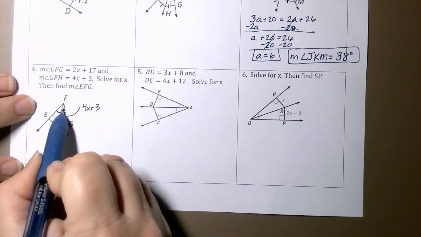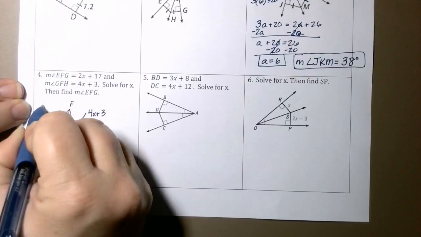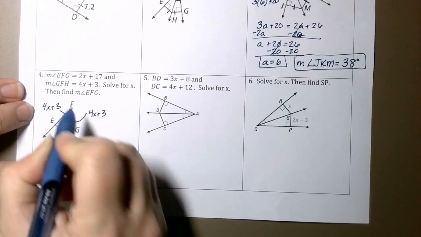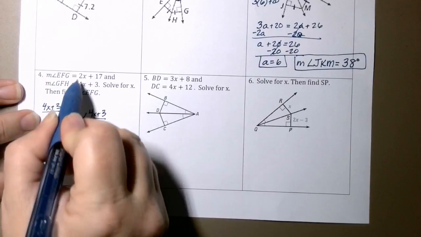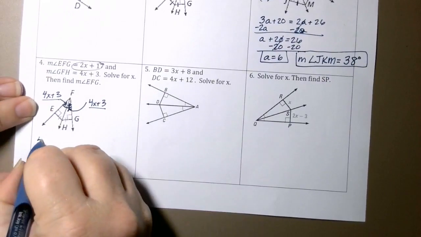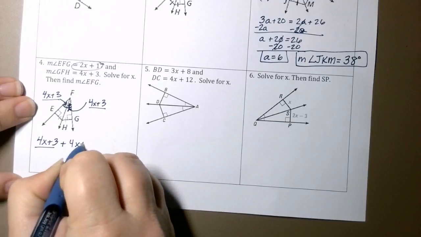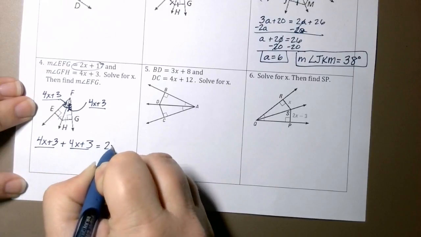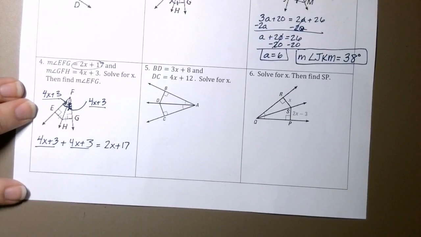Well, if this one is 4x plus 3, what is this guy? 4x plus 3. And those two together will equal the big one. So I could say 4x plus 3 plus 4x plus 3 equal 2x plus 17. Does that make sense?